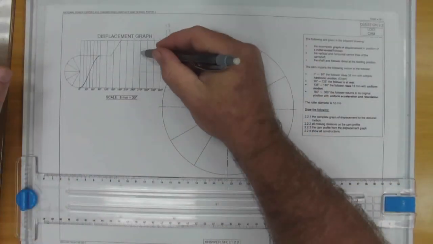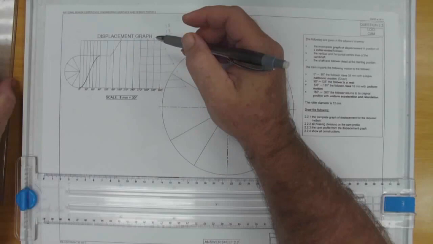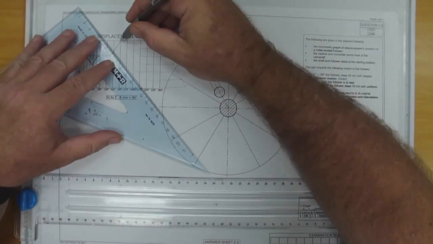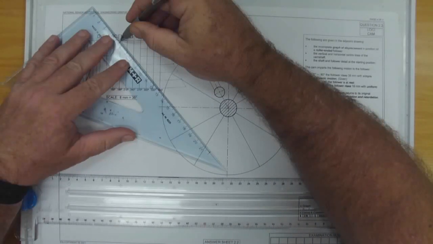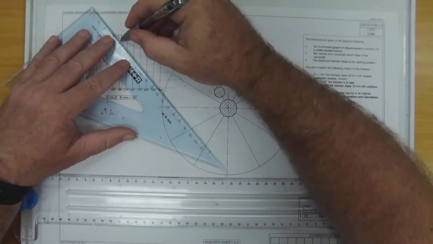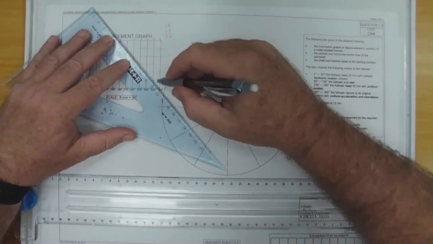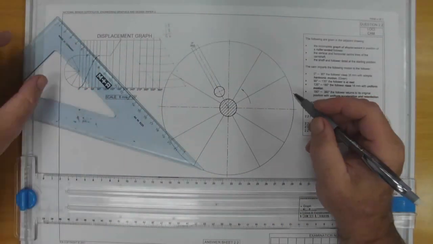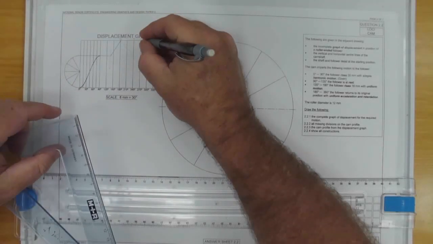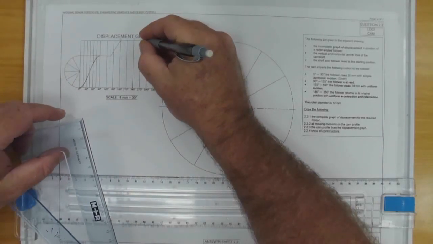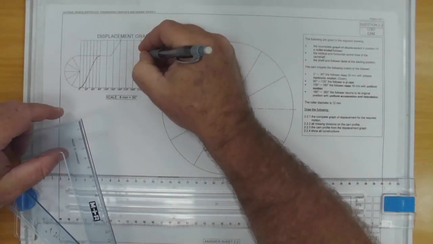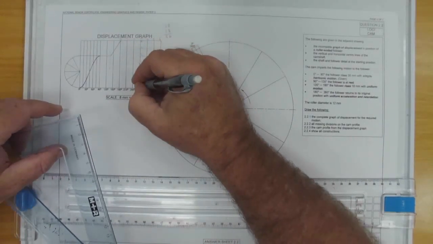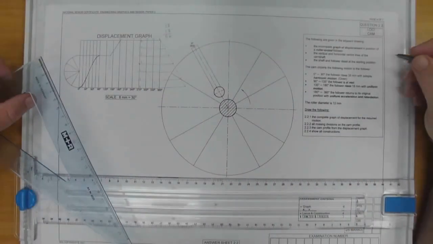So each of these height measurements would be equal. Now, a test for our accuracy is when we take our top point and line it up with our bottom point, and that's going to go through our center here. So I'm going to label off my heights as well. This is my 0 height, first, second, third, fourth, fifth, and my last height.